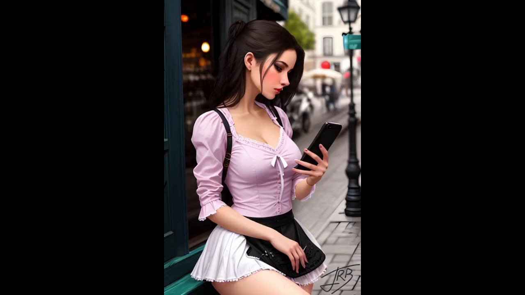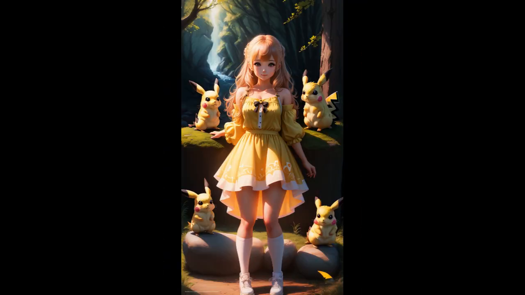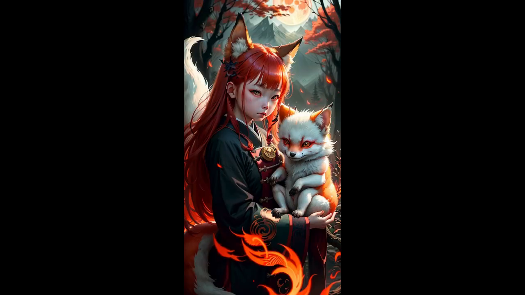We asked AI to generate this stunning art for free. Let's see the response of AI.